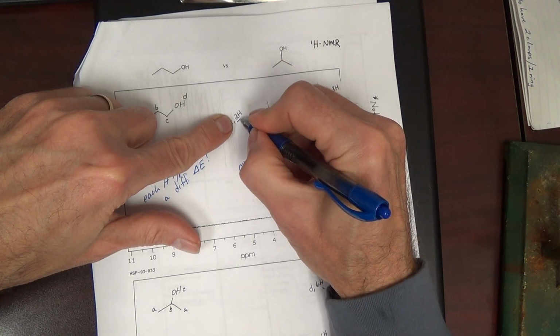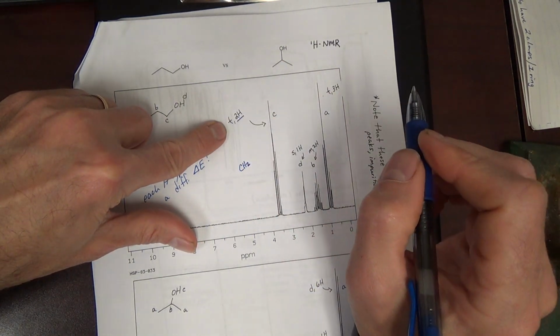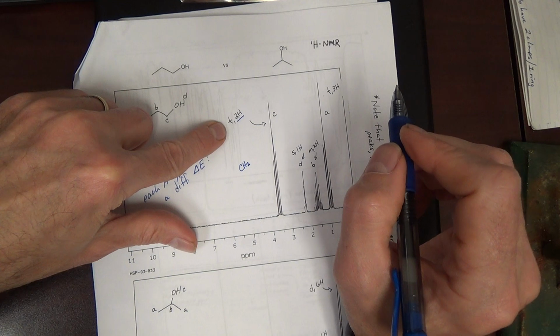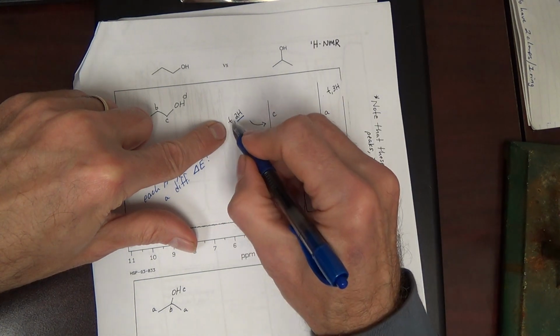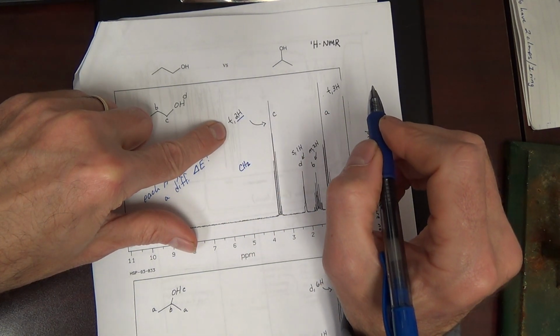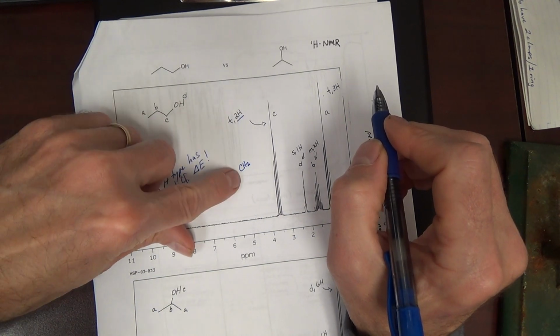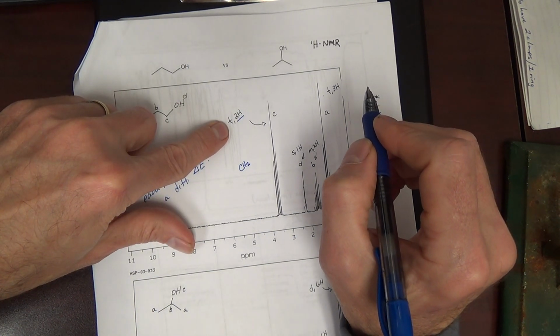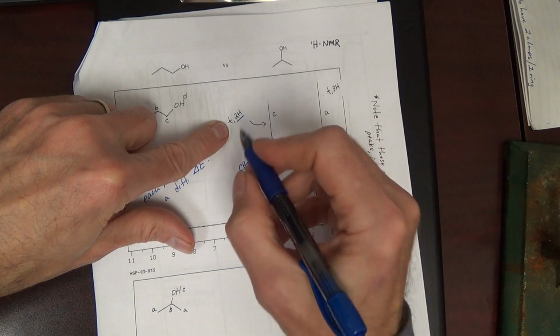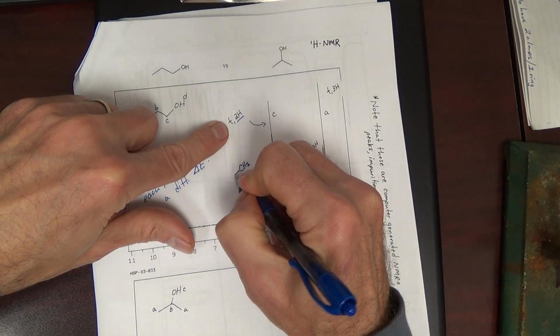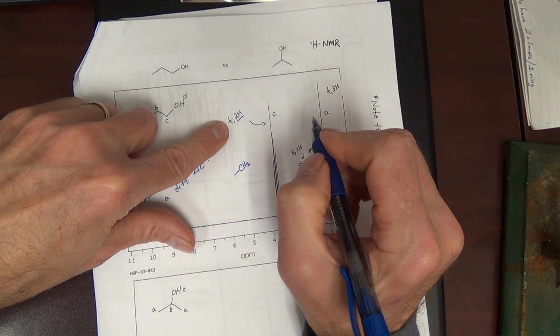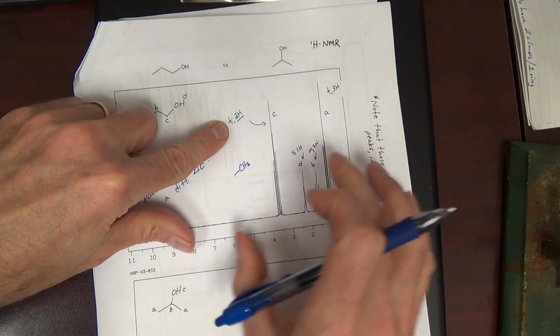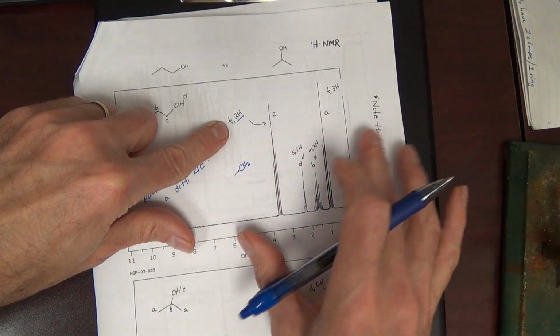That's the integration. What does the triplet part tell you? Very importantly, it tells you about the neighbors. How many neighbors does this CH2 have? Now again, we're assuming it's CHs here, hydrocarbon.